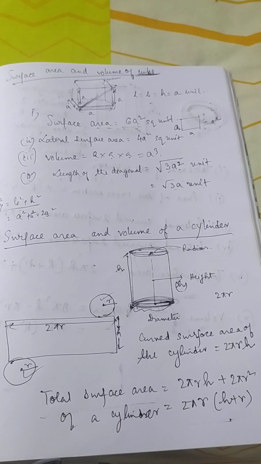Now another very important formula: the surface area and volume of a cube. As I told you a few minutes before, a square is a two-dimensional representation, whereas a cube is a three-dimensional representation of a square.